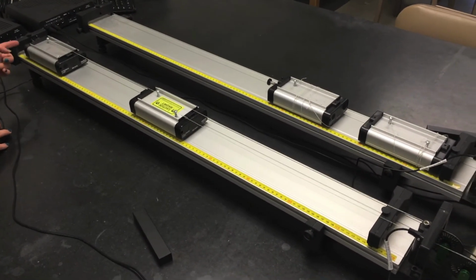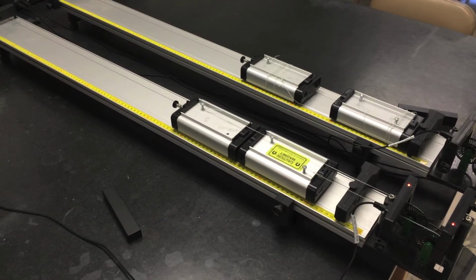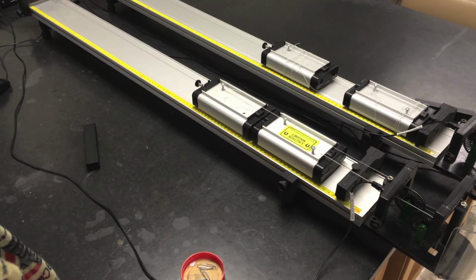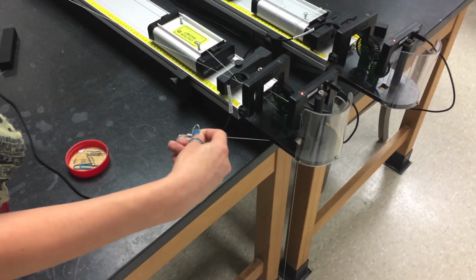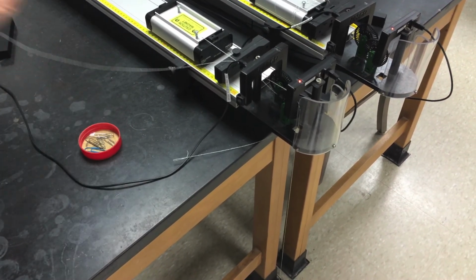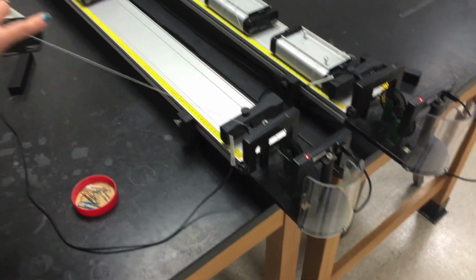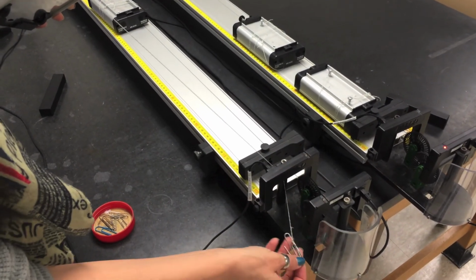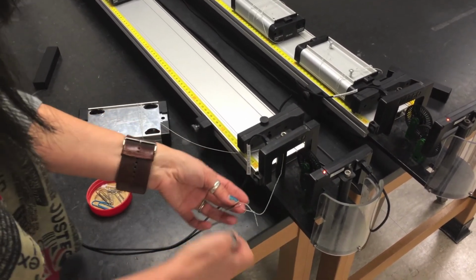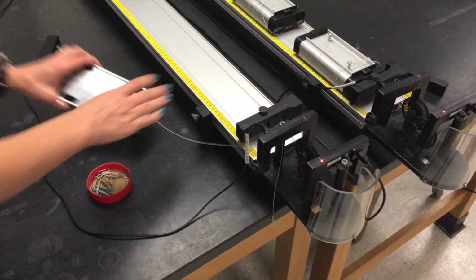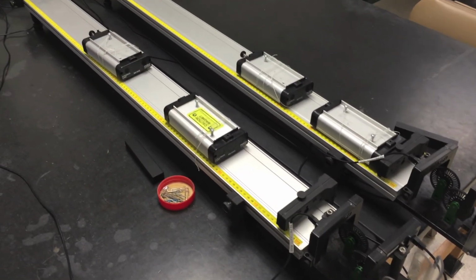Okay, so same as before. Give it a push and stop once it reaches the end. So once you're done with taking the data, you're going to return the table to original setup. So remove the paper clips, place the projectile, and same for the target cart, and leave the table in exactly the same condition you found it when you walked into the lab.